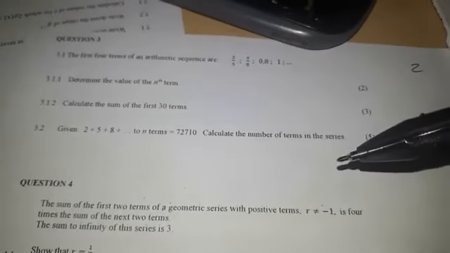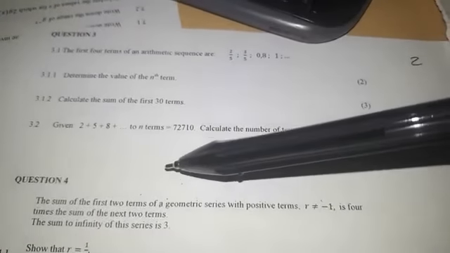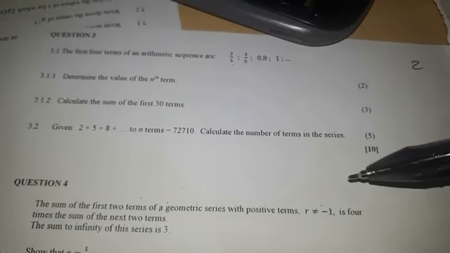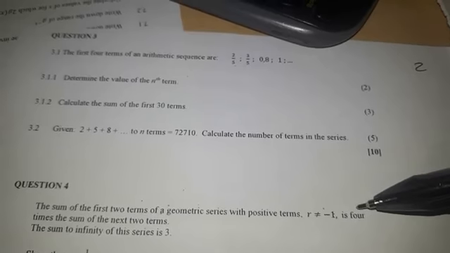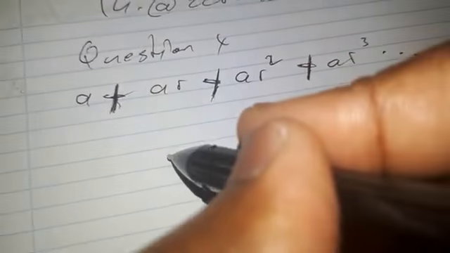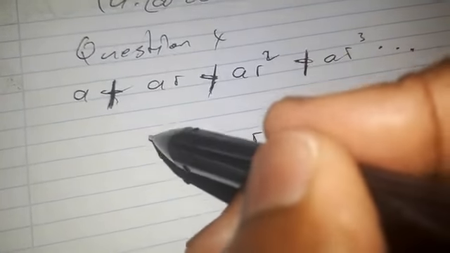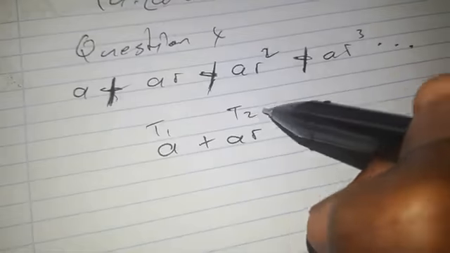So with this series, right, they said it has two terms. The first two terms of a geometric series with positive terms, where r is not equal to negative 1, is 4. So the sum of the first two terms. So basically that means a, the first term, right, plus the second term. You see, because this is t1, this is t2.